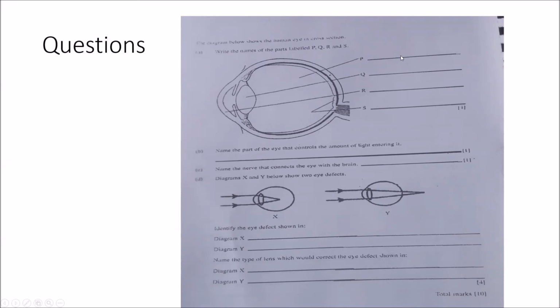You have P here. Remember, P is the vitreous humor. You have Q. Q is the lens. R is the cornea. Remember, the cornea is the transparent front part of the eye. S is the retina. Okay, S is the retina.